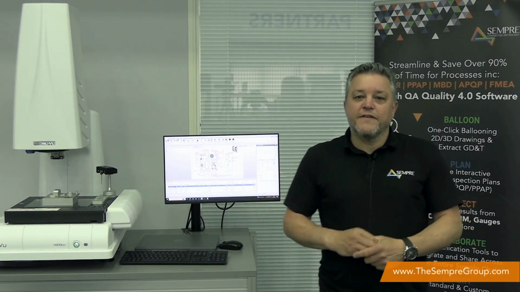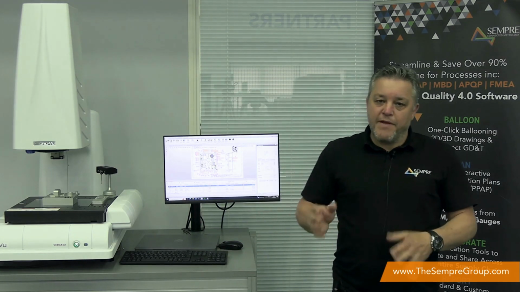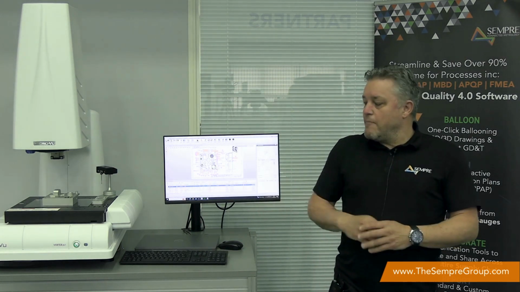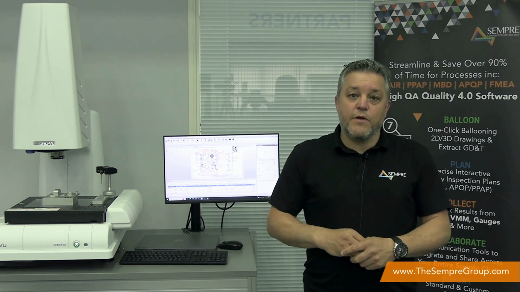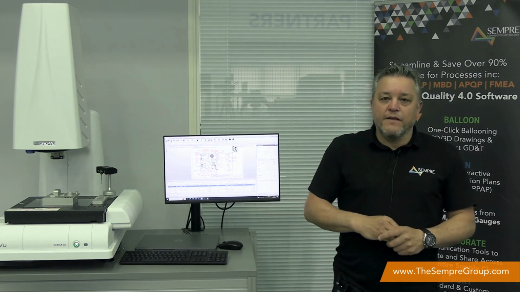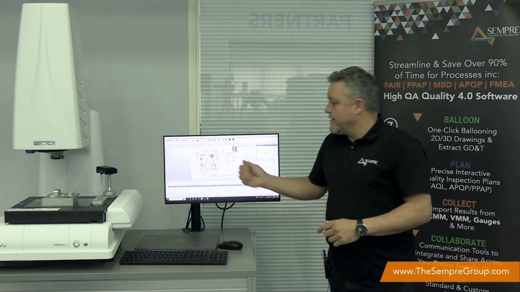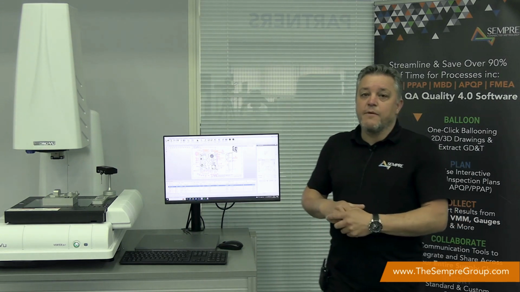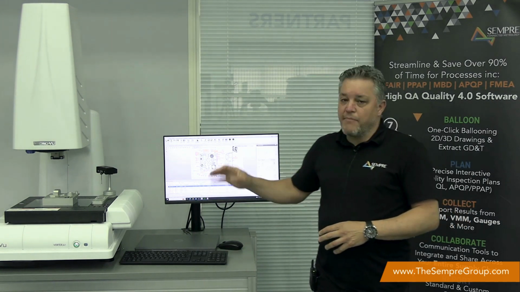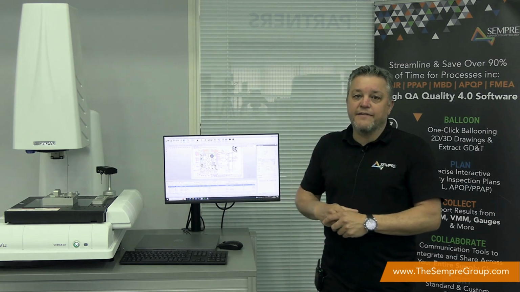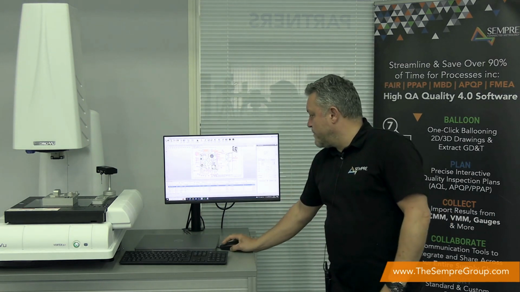Okay, so now we're going to discuss interrogation of data from any kind of CMM or VMM types. We've got a MicroView Vertex 261 here that we're going to use in this example. So what I've got here is a balloon drawing that we ballooned within HighQA. And what we've done is we've programmed that in line with the actual machine itself.